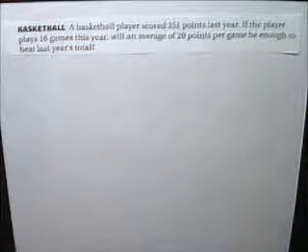This example is about a basketball player, and it says he scored 351 points last year. Then it asks if the player plays 18 games this year, will an average of 20 points per game be enough to beat last year's total?